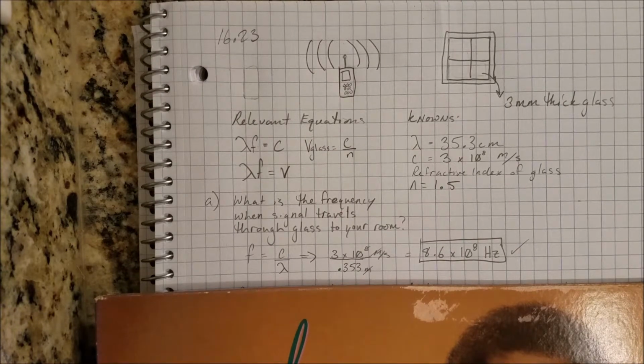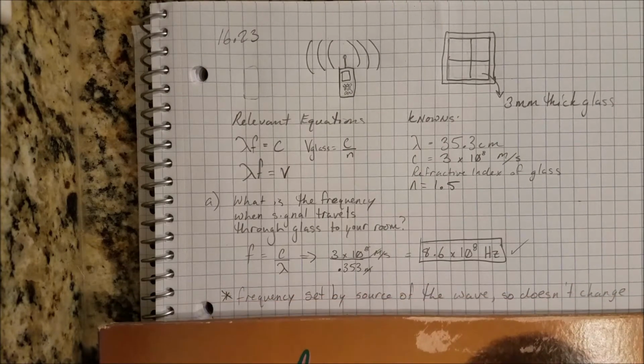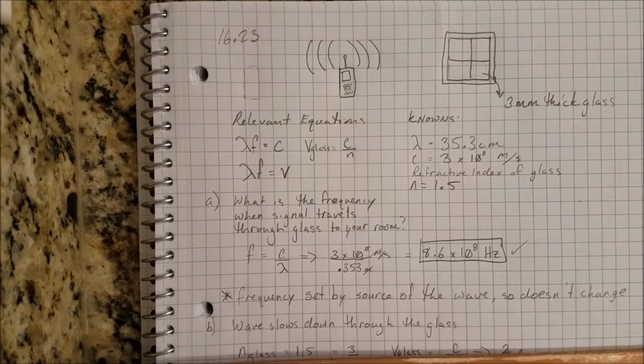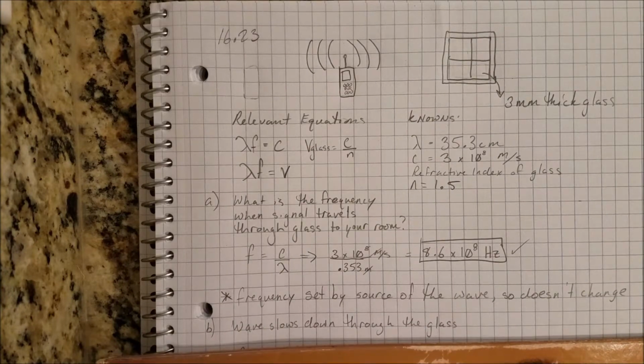And the reason for that is because the frequency is actually set by the source of the wave, and it doesn't change going through the mediums. So your frequency through the air is going to be the same frequency through the glass. So that's going to be the answer for A. It's a real quick calculation. Now part B asks what happens to the wavelength going through the glass.